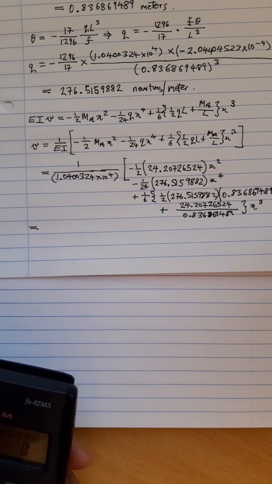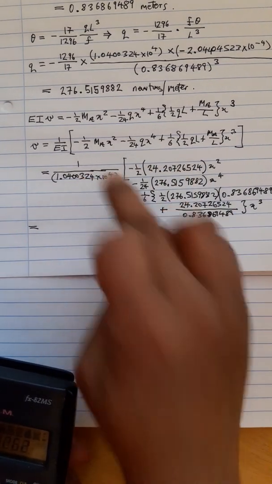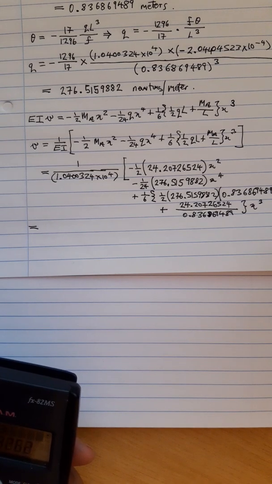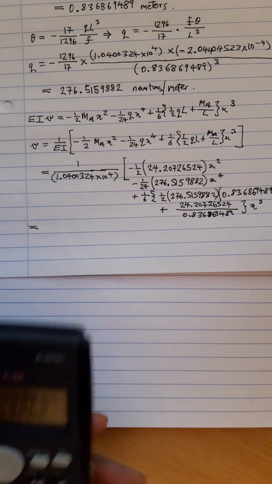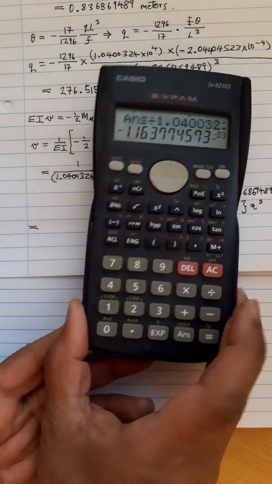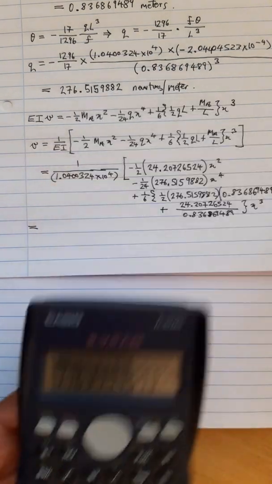So 24.20726524 times minus 0.5, get an answer, dividing by 1.0400324 exponent 4, get an answer of minus 1.16 and change.